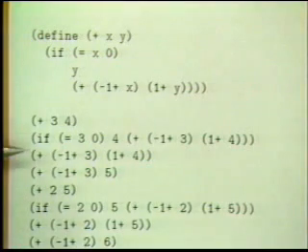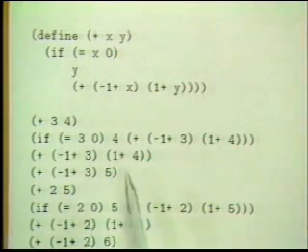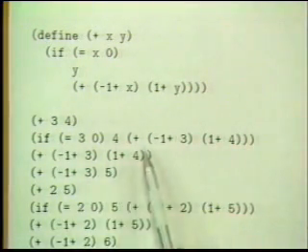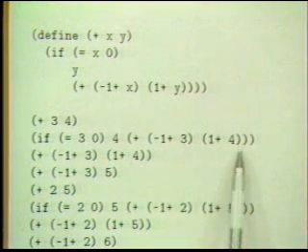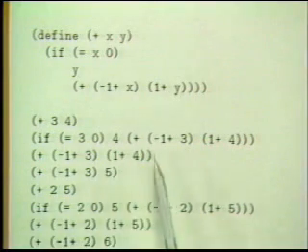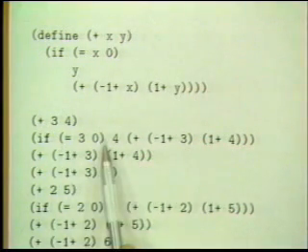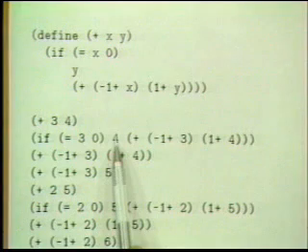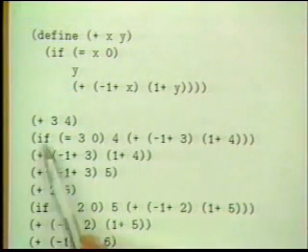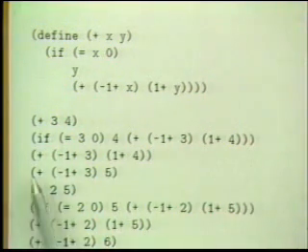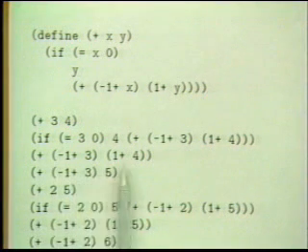So what we get is, of course, if 3 is 0, then the result is 4. Otherwise, it's the sum of the decrement of 3 and the increment of 4. But I'm not going to worry about these yet, because 3 is not 0. So the answer is not 4. Therefore, this if reduces to an evaluation of the expression, the sum of the decrement of 3 and the increment of 4.